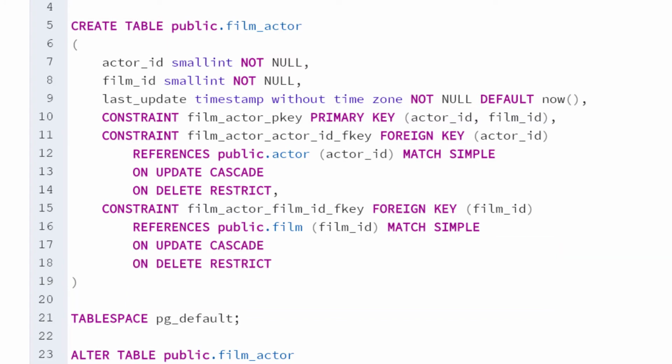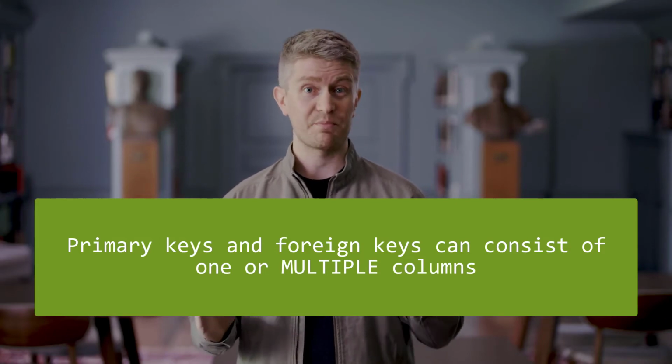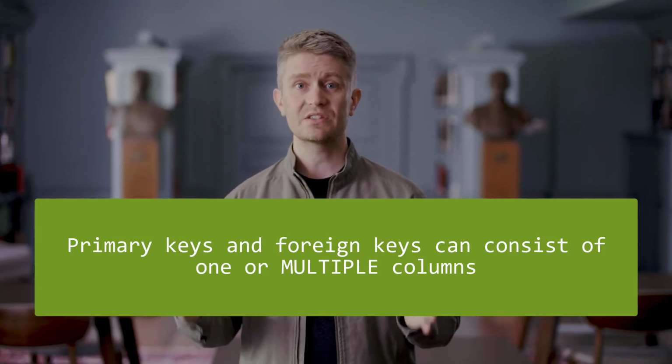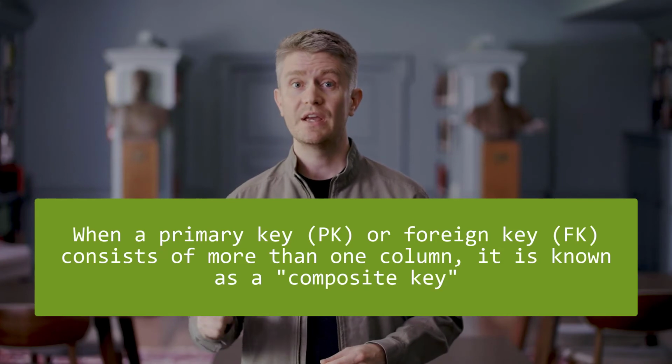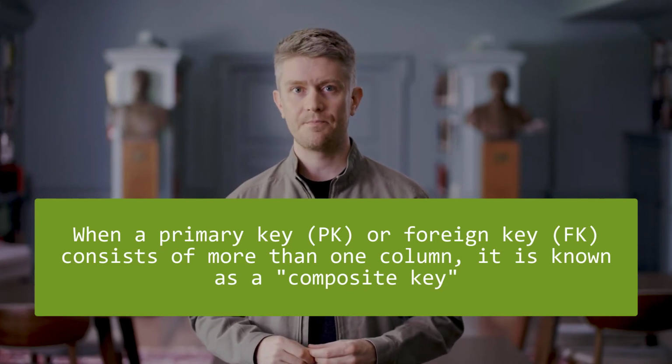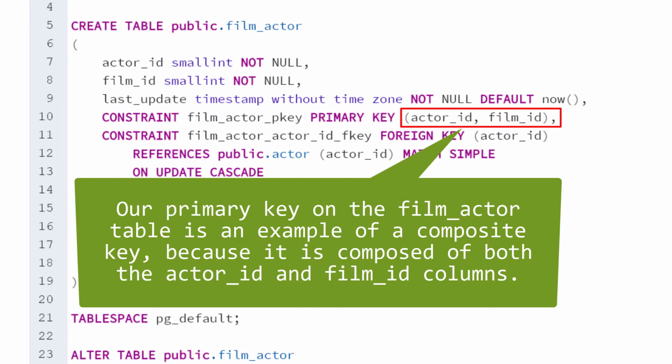You can tell that the first constraint creates our primary key because it says primary key. Notice that inside the parentheses, it lists both the actor_id and film_id columns. Any key on a database table, whether it is a primary key or a foreign key, can consist of one or multiple columns. When a key is composed of multiple columns, it is referred to as a composite key. In this case, our primary key, which is the key that uniquely identifies each row in our table, is a composite key that consists of both the actor_id and film_id columns on the film_actor table.